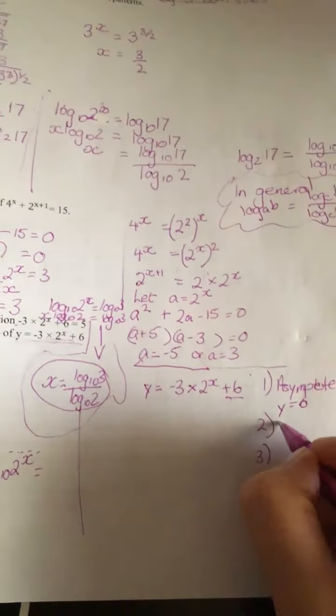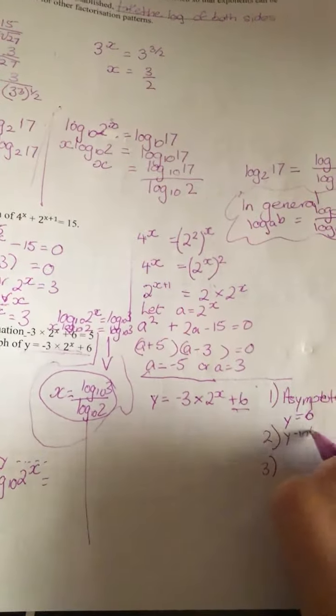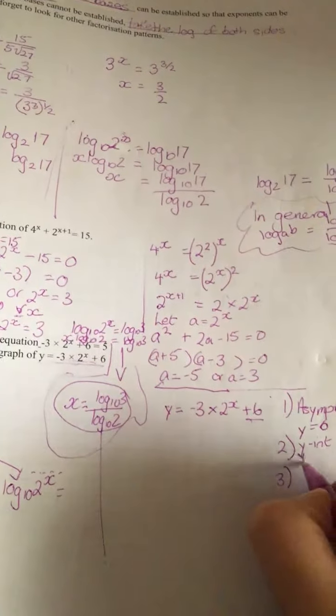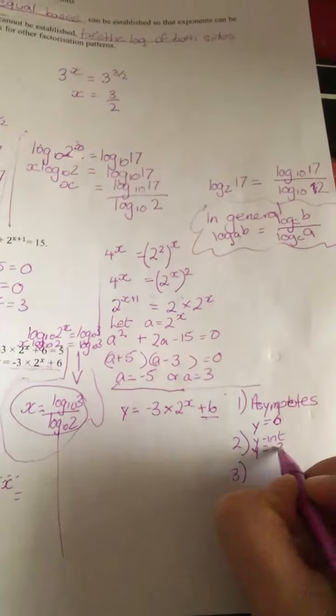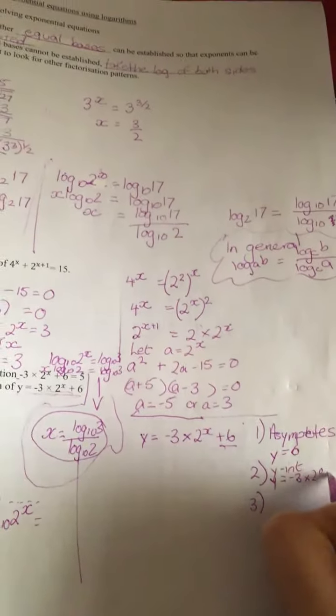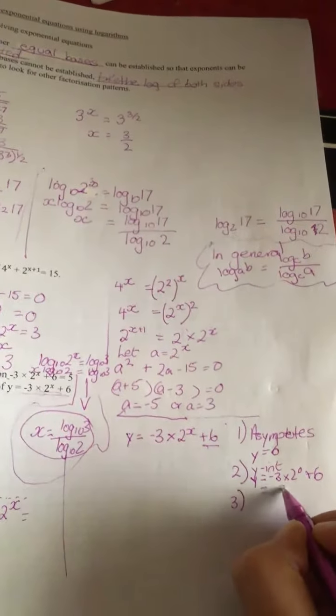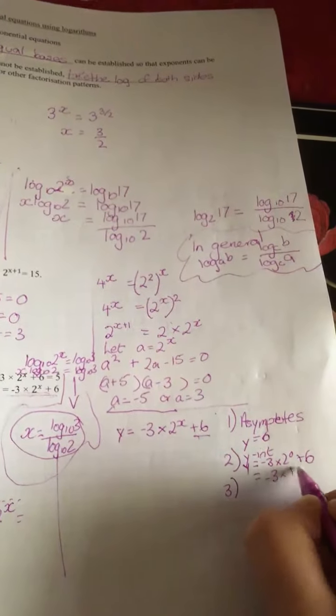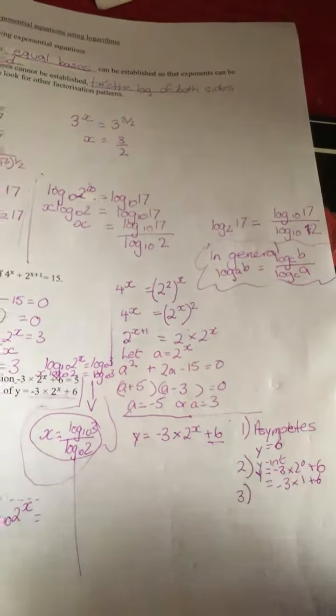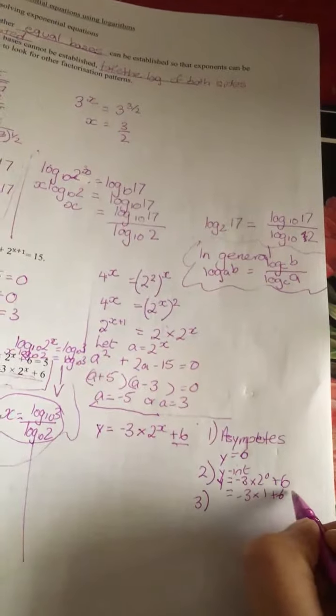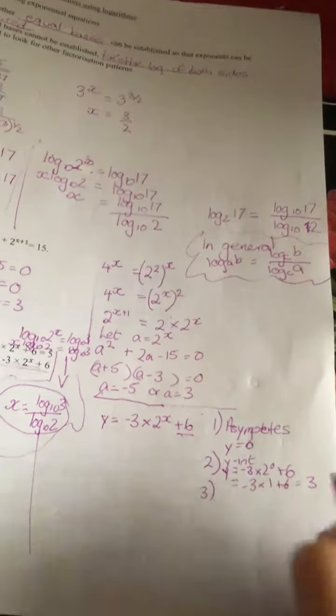so let's just quickly work it out. Your y-intercept is when x equals 0, so you're going to have y is going to equal -3 times 2 to the 0 plus 6, and so you're going to get -3 times 1 plus 6, which is -3 plus 6, which is just equal to 3, so that's your y-intercept.